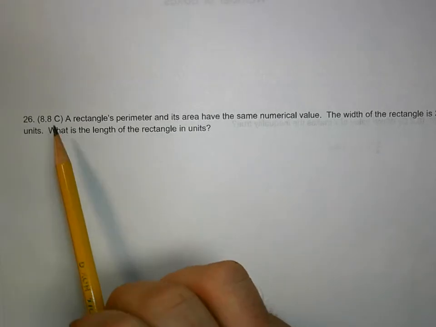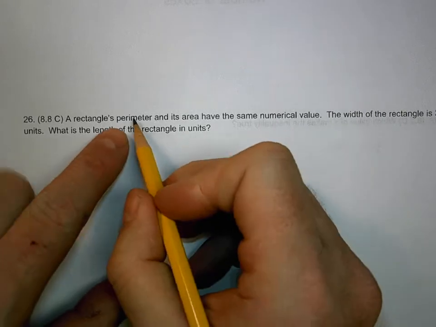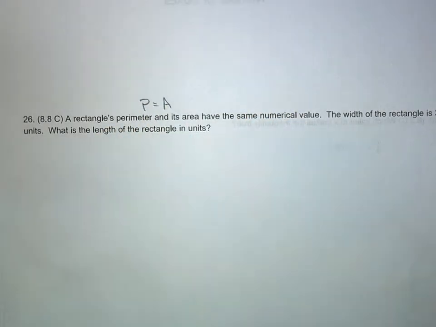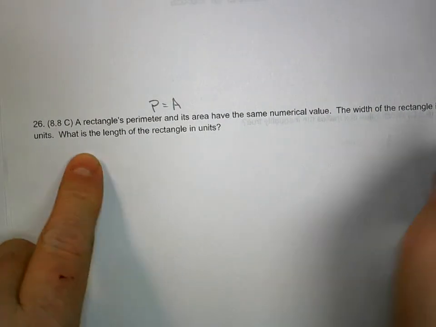A rectangle's perimeter and area have the same numerical value. So what we're saying here is perimeter equals area. The width of the rectangle, the W, is 3. What's the length of the rectangle in units?